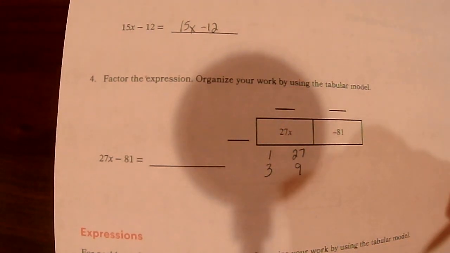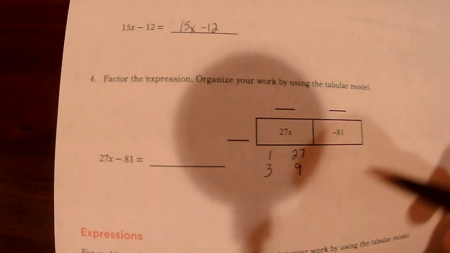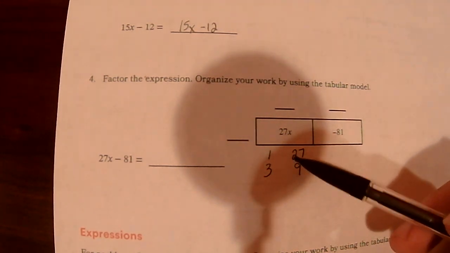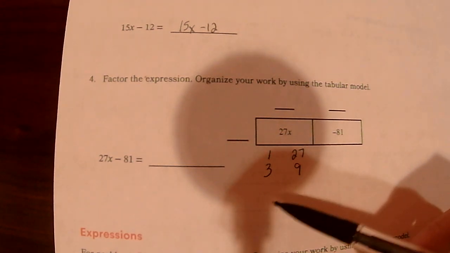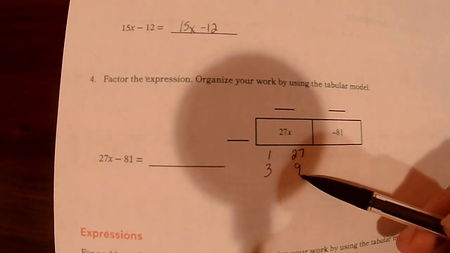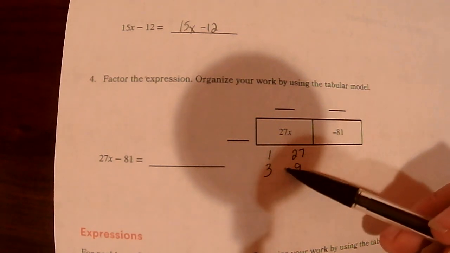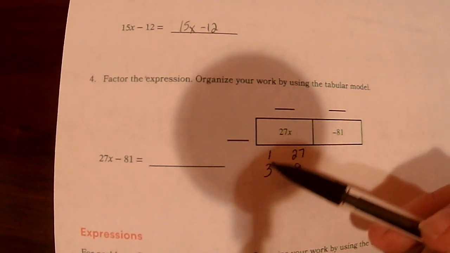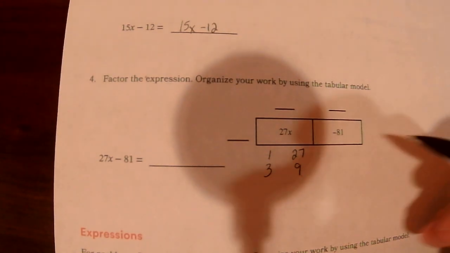4 times nothing. Okay, so 4 isn't a factor. 5 is not a factor. 6 is not. 7 is not. 8 is not. Well, now we're back to 9. So I've hit all of the factors. These are all the factors of 27.